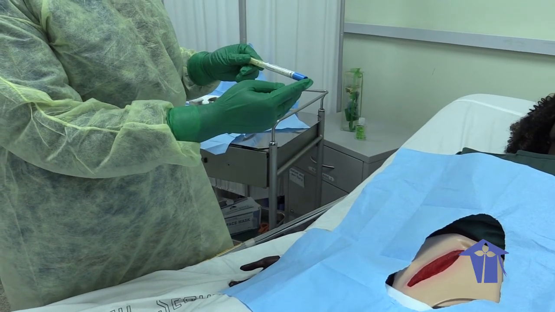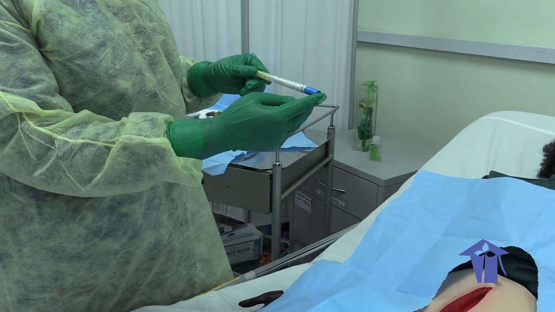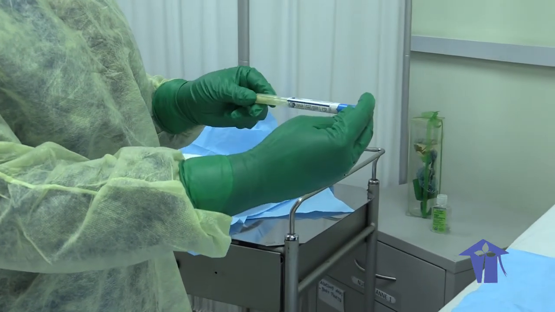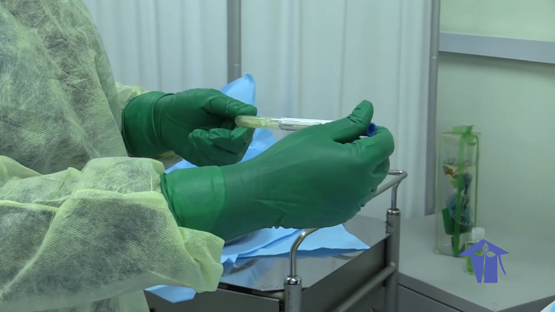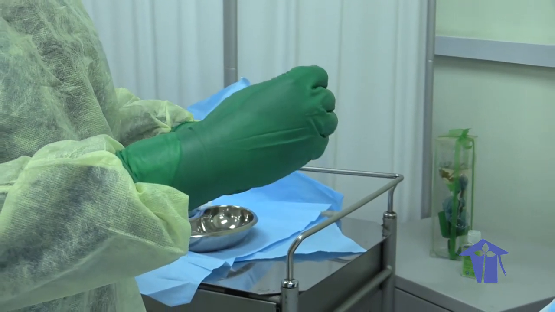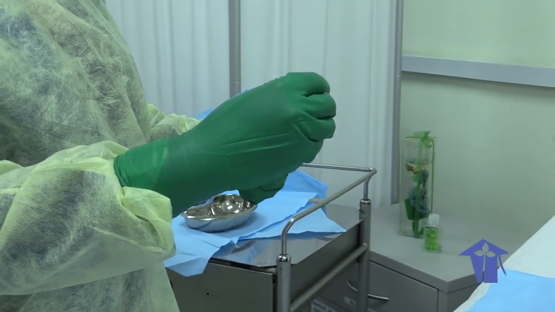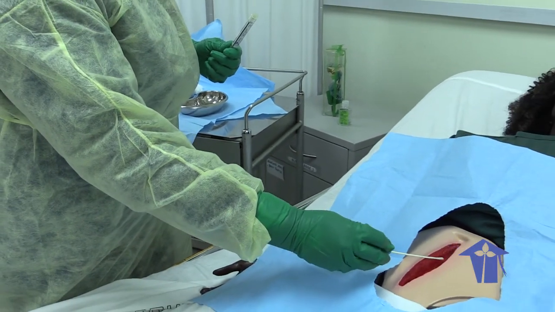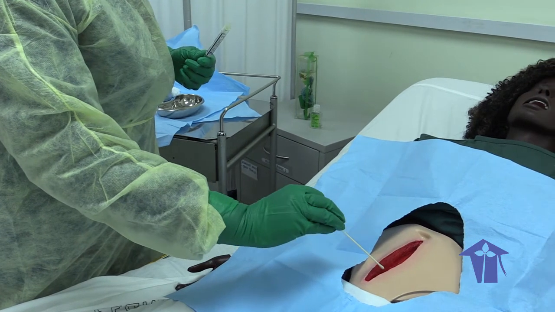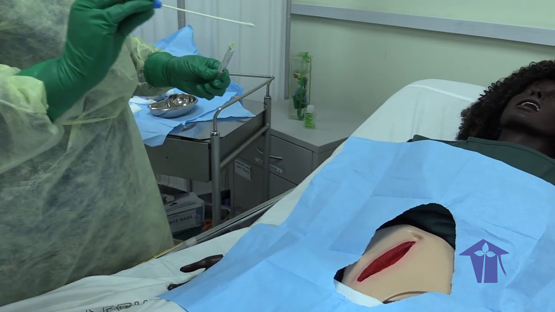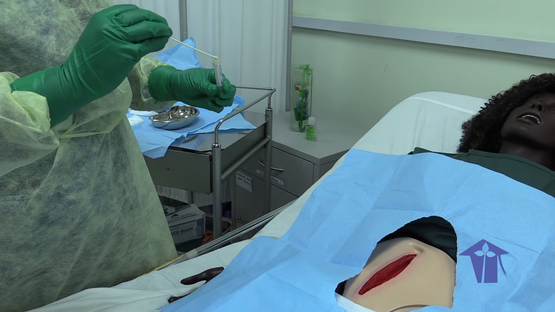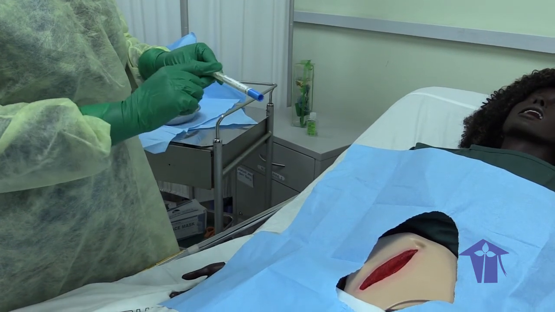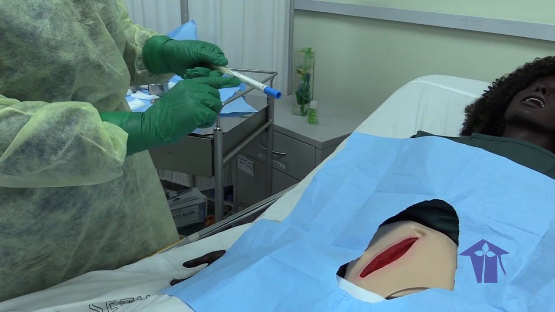obtaining a wound swab. Check the expiry date and the integrity of the container. Remove the swab. Apply the swab stick to the center of the wound, moving it all the way down. Once a sample has been obtained, replace the swab stick into its container. Fill in the required information.